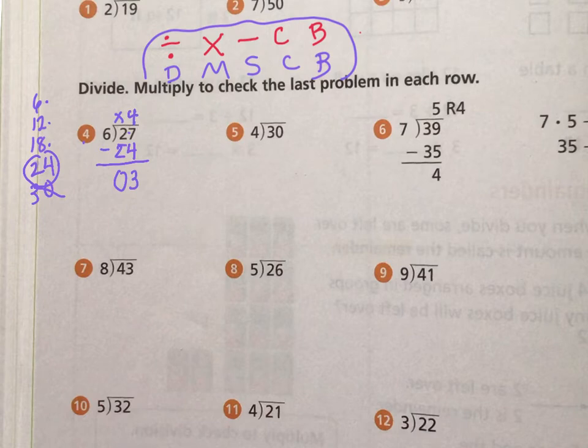So now my next step is check. Check means, can I fit 6 into 3? I can't, so I'm done. And then I don't even have to do the B step with bringing down yet. So I'm going to say remainder, R for remainder, and 3. That was my leftovers or my remainder. Okay? So my final answer is 4 remainder 3.